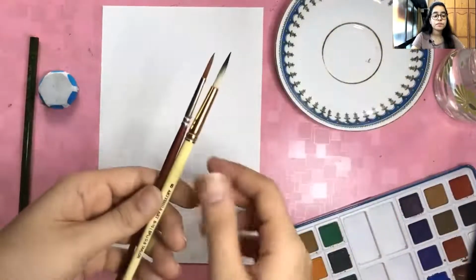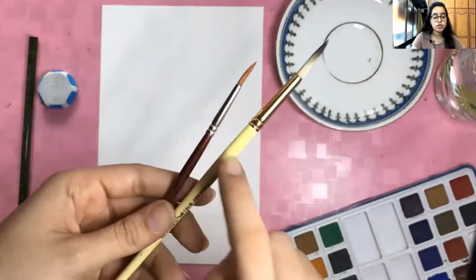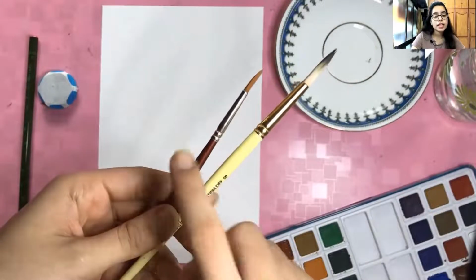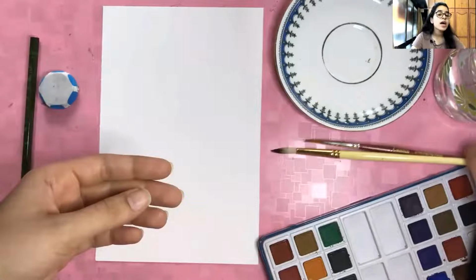Fifth, we need these brushes. I have a thick and a thin brush over here, size 8 and maybe size 3. These are round brushes, and as far as possible, you also make use of round brushes only. Avoid using a flat brush in this class because it will be difficult for you to catch up with the technique. Have a round brush, it's fine.